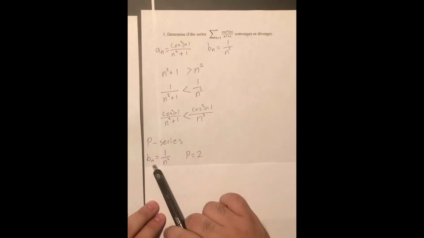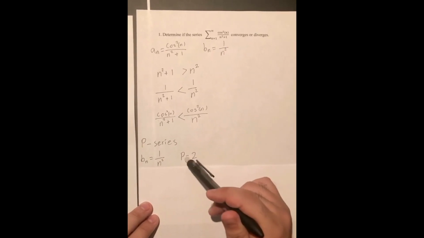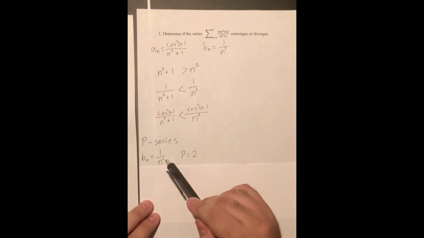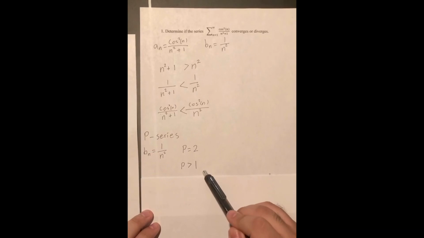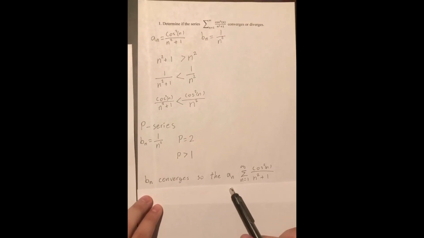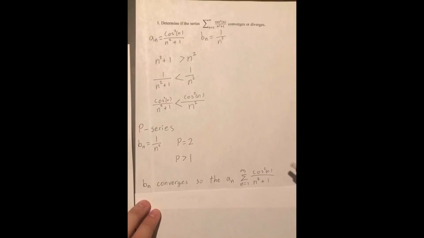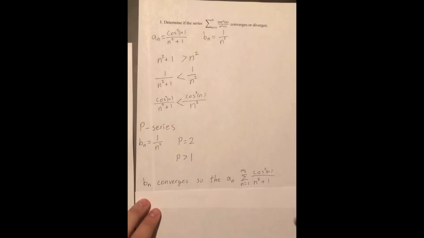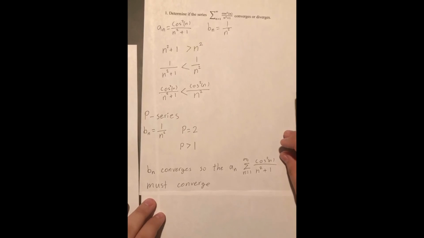So let's just see this. For bn, 1 over n squared, p is going to be 2, because n squared has exponent 2. So p equals 2. We know that p is greater than 1, so bn converges. So bn converges, so the series n equals 1 to infinity of cosine squared of n divided by n squared plus 1 must converge because of the direct comparison test.